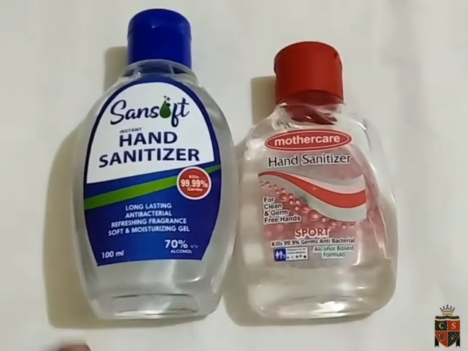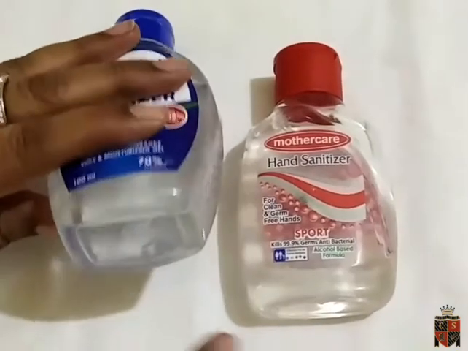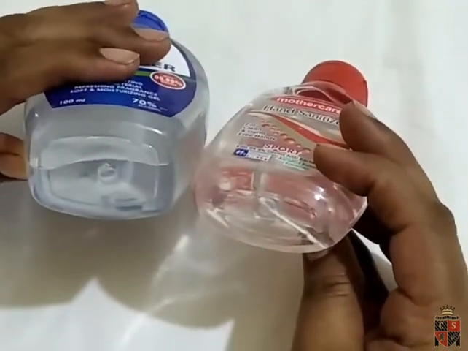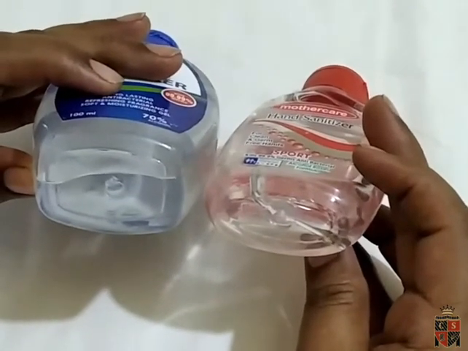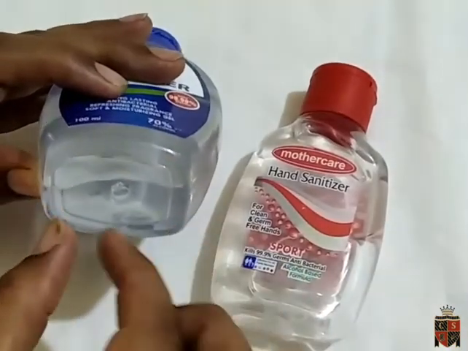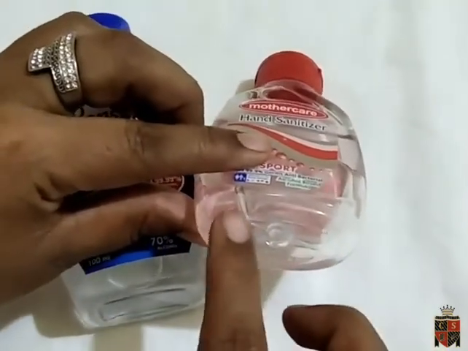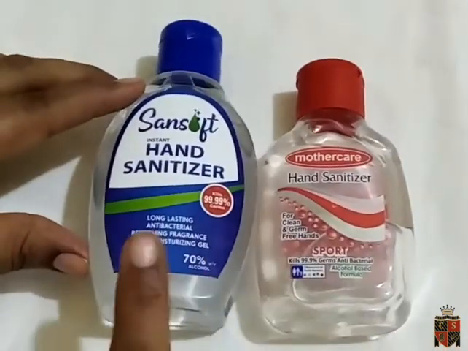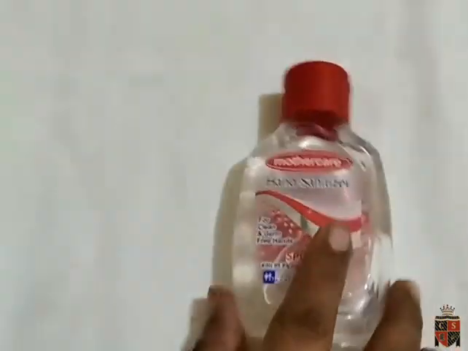You can see the difference. This is a very fat portion and you can see a thin portion. So this bottle is fat and this bottle is thin.